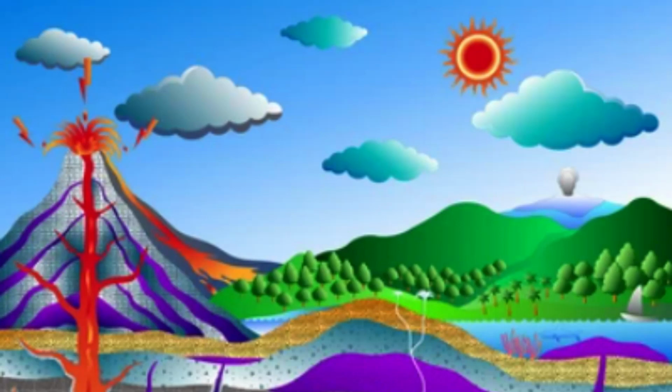At its core, the rock cycle describes the transformation of one type of rock into another. There are three main types of rocks: igneous, sedimentary, and metamorphic. Each type of rock is formed through different processes, and the rock cycle describes how these different types of rocks can be transformed into one another.